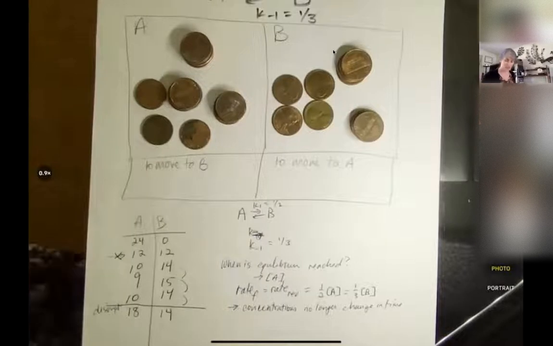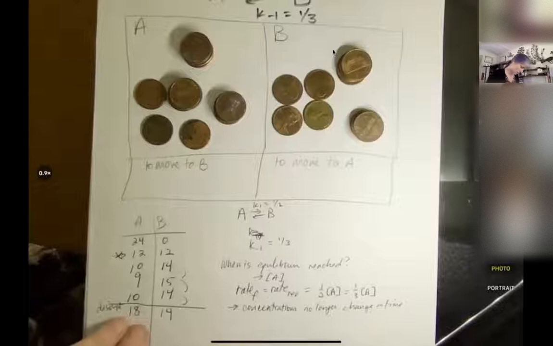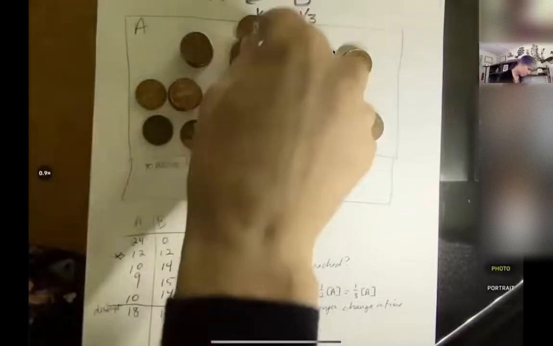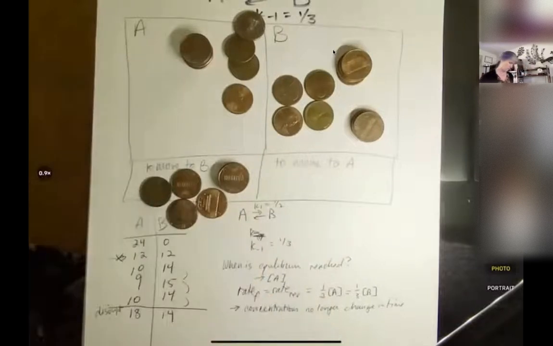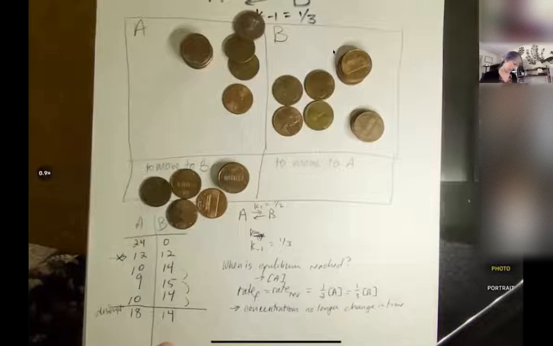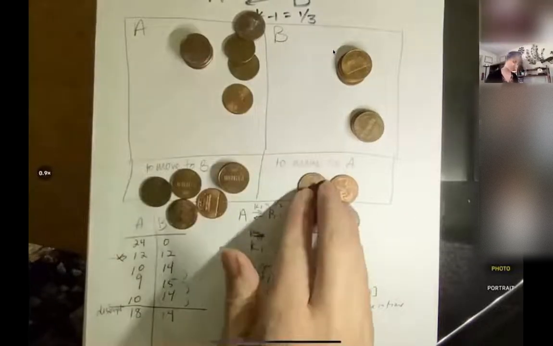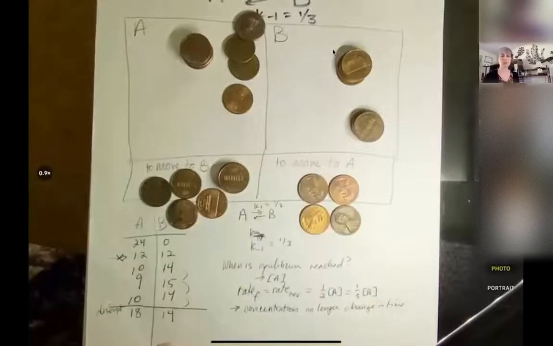So the next time step, half of side A is going to move. That's 9, right? And then 1/3 of 14? It's just 4 again. 4 times 3 is 12, and then there's 2 excess that don't get to react.